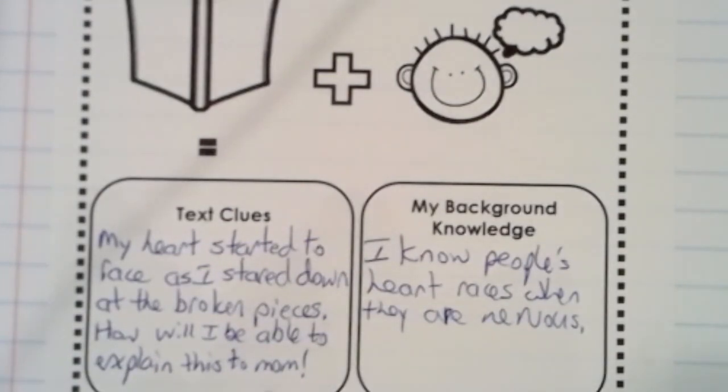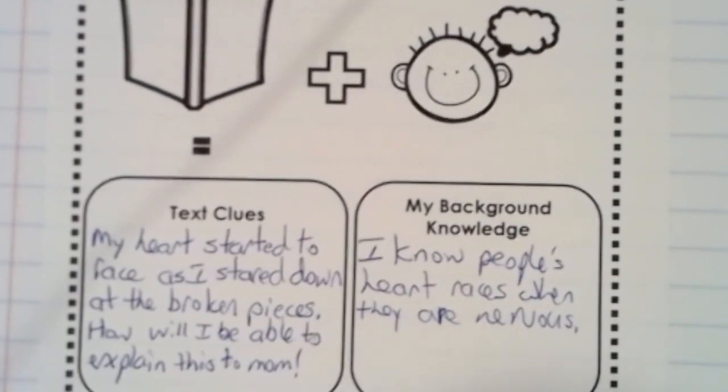Well, if they're trying to explain something to a mom, my background knowledge tells me that they're a kid. Because if Miss Bridges broke something, I wouldn't think to myself, how am I going to explain this to Mom? Because my mom doesn't live with me. But kids live with their moms. So that tells me that this is a kid in the story.